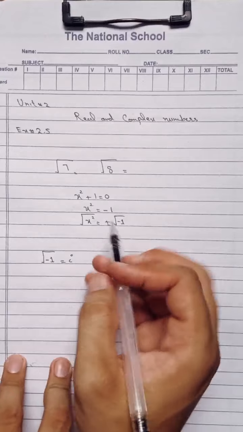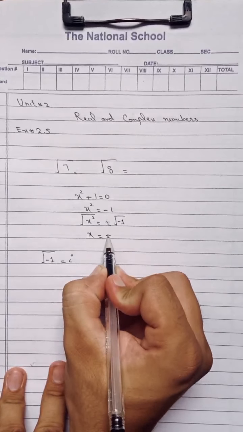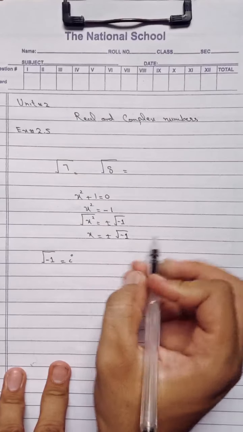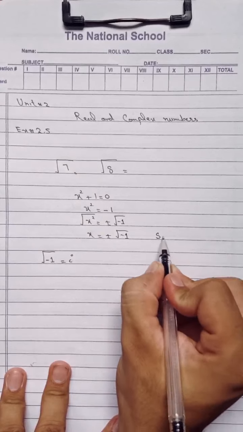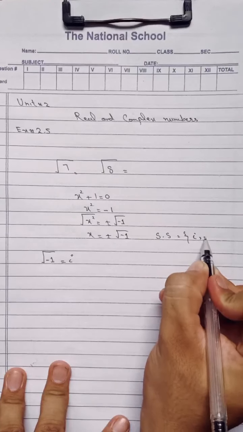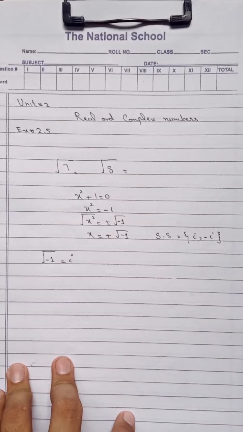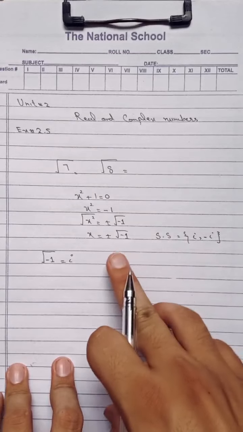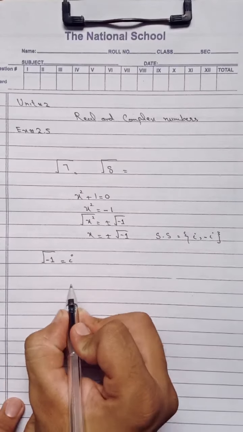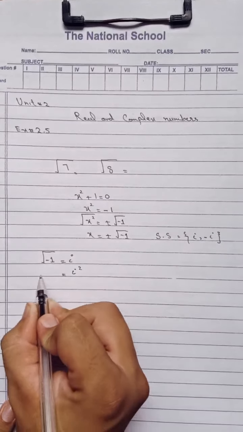Here we find two solutions, x equal to plus minus square root of minus 1. The solution set is iota, minus iota. Iota is a complex number. It has the value iota equal to square root of minus 1, and if we take its square, iota square is equal to minus 1.